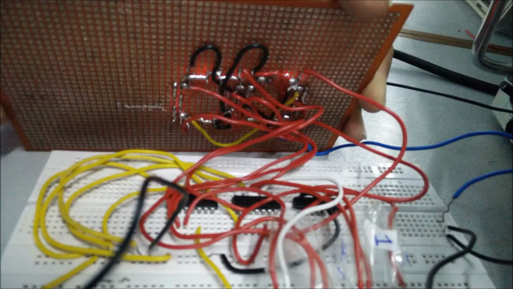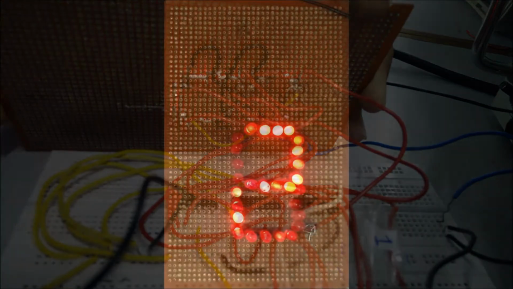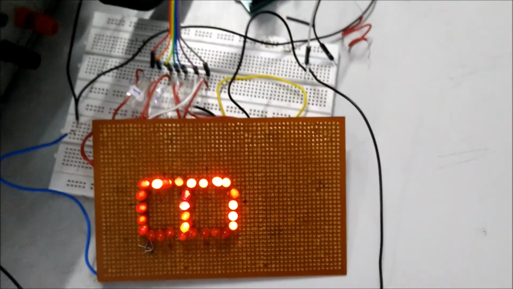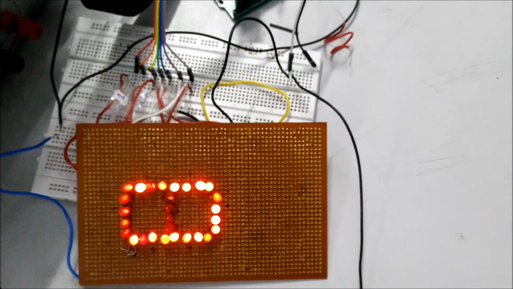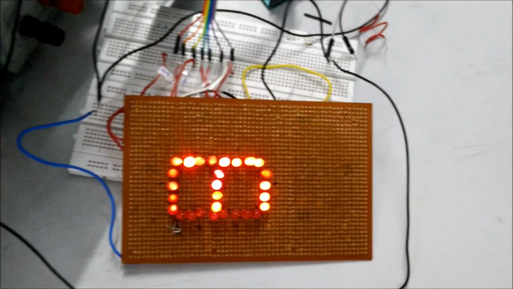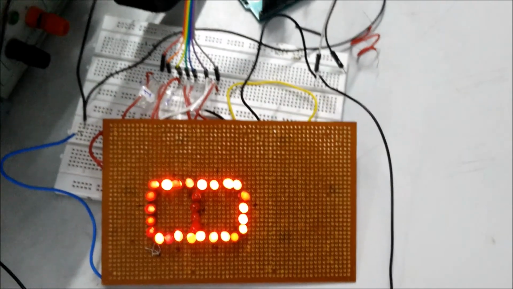Here is an image of the soldered 7-segment display and the connections. The ICs visible are the MOSFETs that drive the 7-segment displays, and the 7-segment display is soldered onto a PCB. Here is an image of the 7-segment display soldered onto a PCB displaying the number 2. Here the 7-segment display is cycling through 3 numbers: 0, 2 and 3.